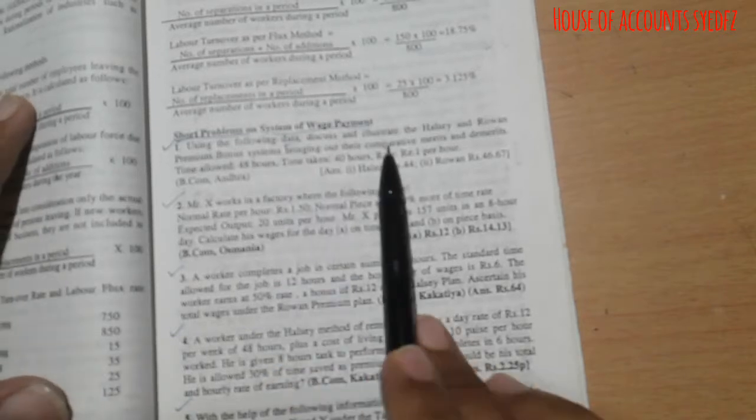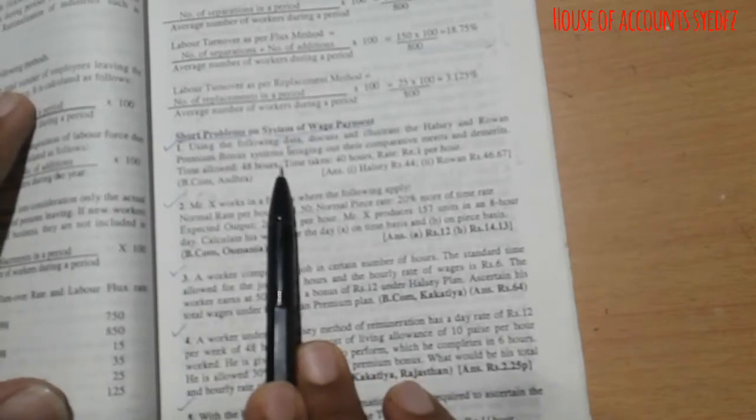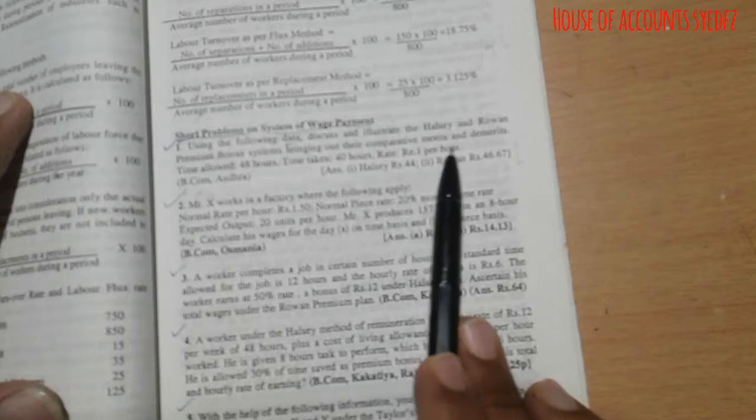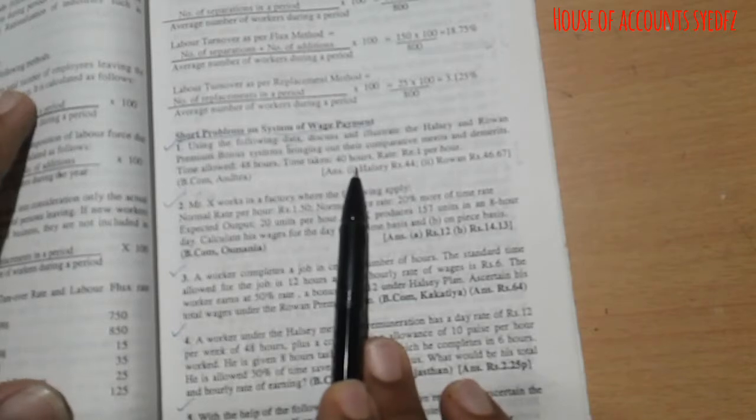Short problem on a system of wages payment, not incentives. Using the following data, discuss and illustrate the Halsey and Rowan premium bonus system. Bring out their comparative merits and demerits. Time allowed is 48 hours, time taken is 40 hours, and the rate is 1 rupee per hour. What we have to do: first, the Halsey and Rowan plans.